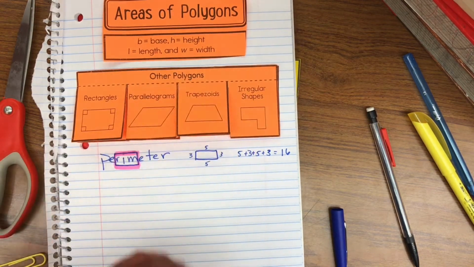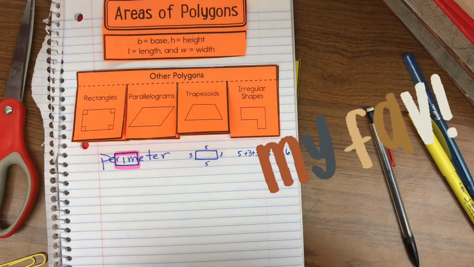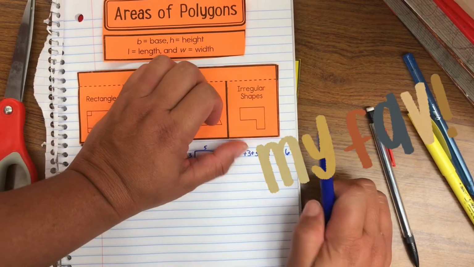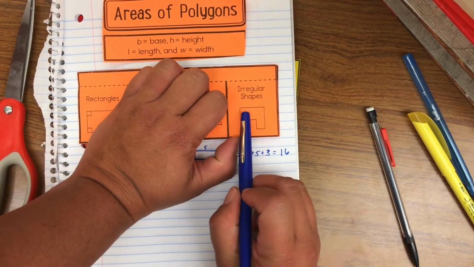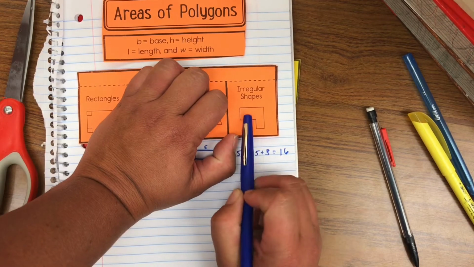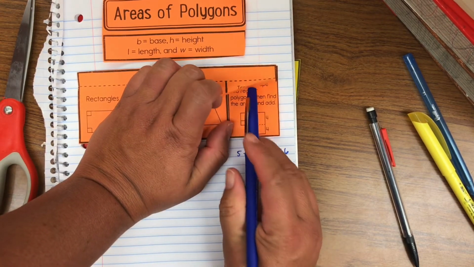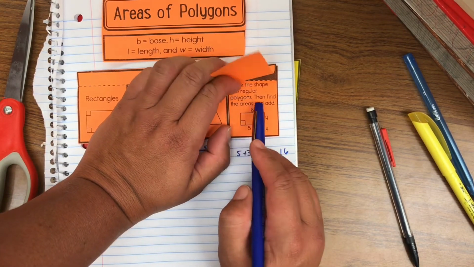Irregular shapes. I love doing these. These are a cool little puzzle kind of thing, right? Because if you're finding the area of this, you have to find the area of each shape, no matter how crazy the shape may be. Okay, you break it down.